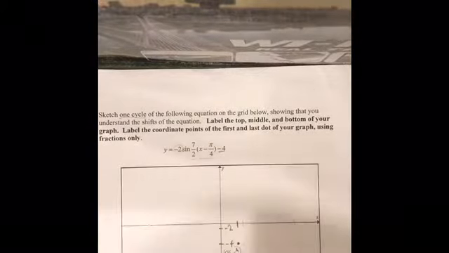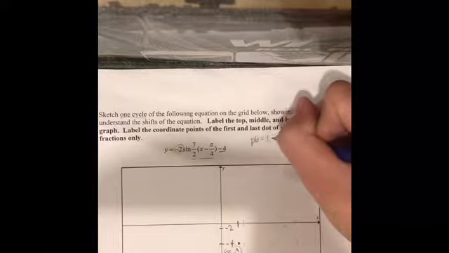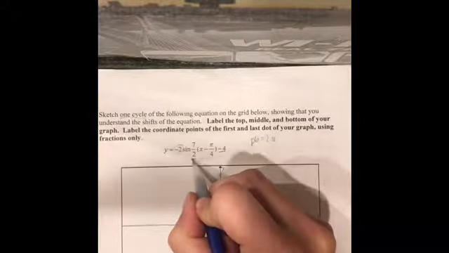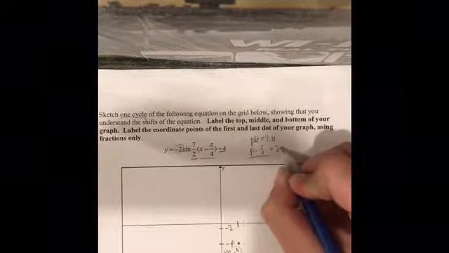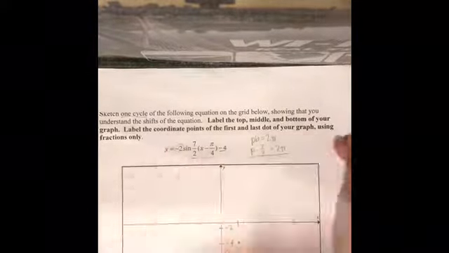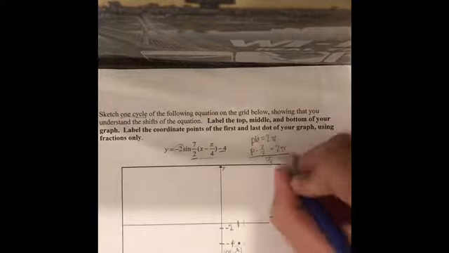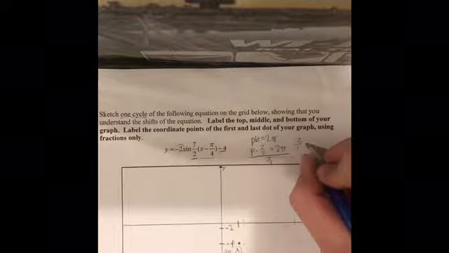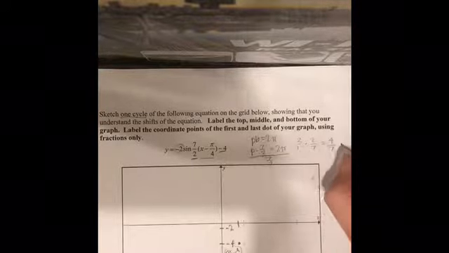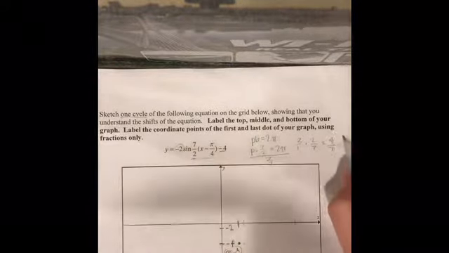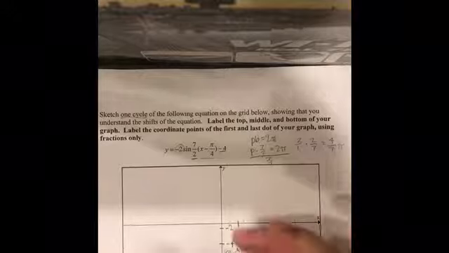And now remember, since it's one cycle, we're going to find the width of our cycle with this equation, PB equals 2 pi. We're going to plug in this number for B, P times 7 over 2 equals 2 pi. And then we're going to divide each side by 7 over 2. And when you're dividing fractions, remember how to do it. You multiply by the reciprocal, so 2 over 1 times 2 over 7 equals 4/7 pi.